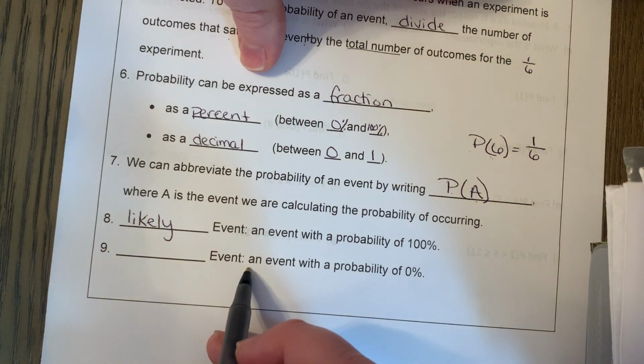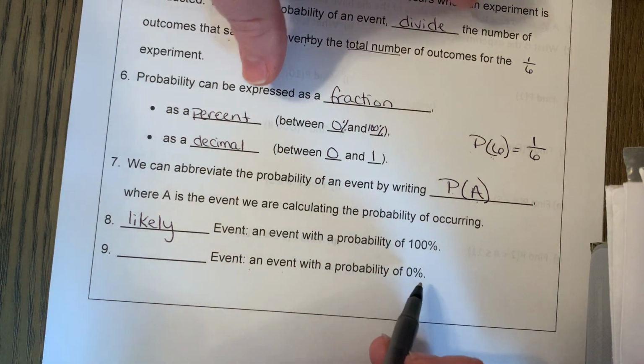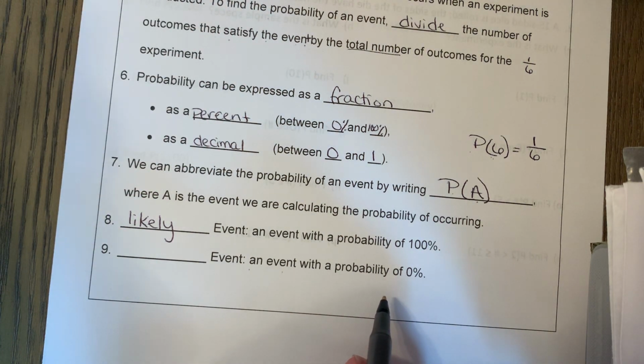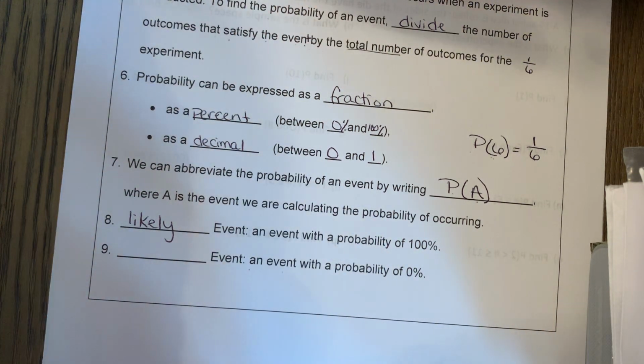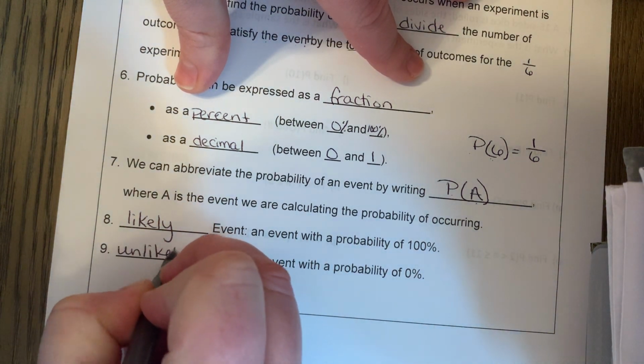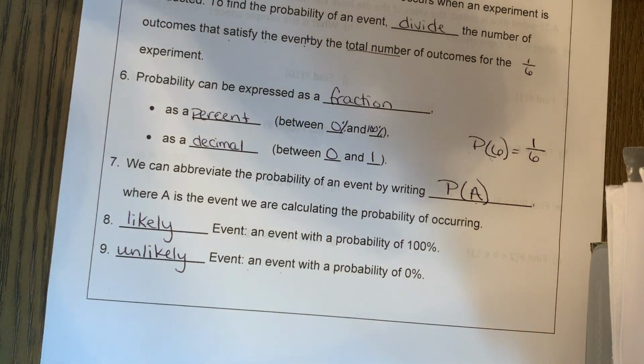On this one, though, it's the opposite, an event with a probability of 0. Say we roll a normal dice, 1 through 6, and I ask, what's the probability of getting a 7? You would say 0%, because there's not a 7 on a dice. This is what we call an unlikely event. It's not going to happen.